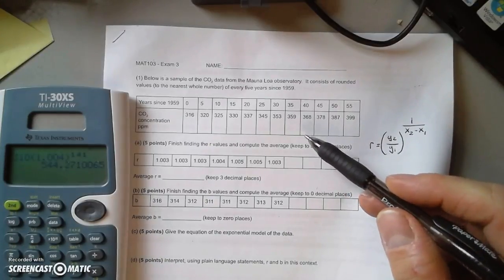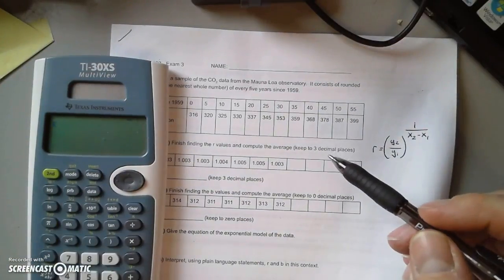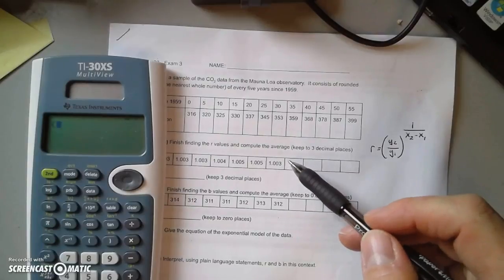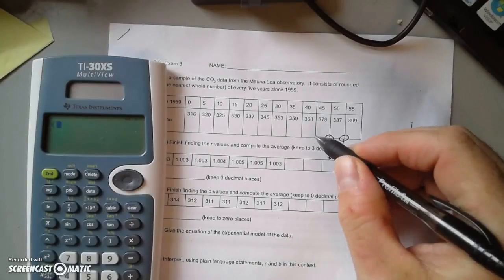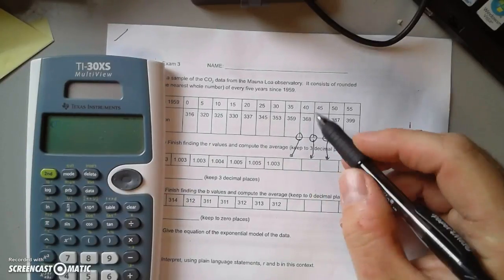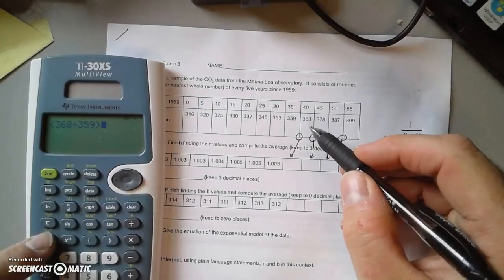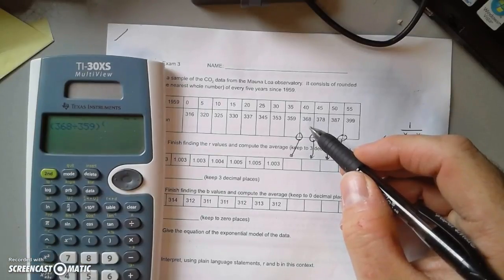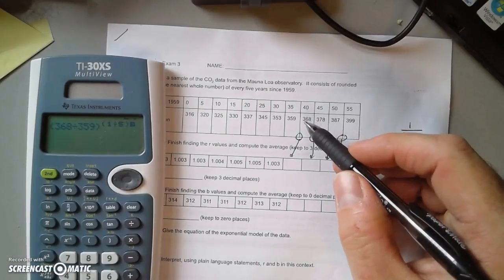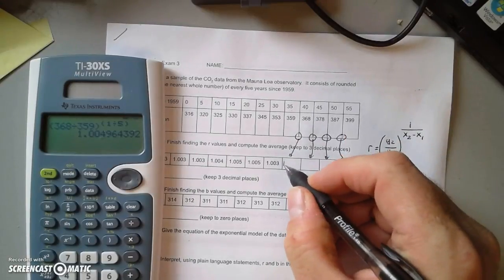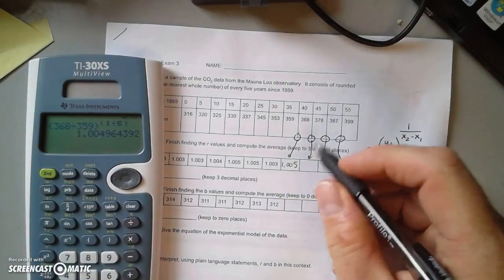So if I go through and do some of these, if your calculator has parentheses, it's nice to use those. So I'd use 368 divided by 359, and then to the power of, that's the caret, parentheses, 1 divided by, the difference is 5 years, so I'll just put 5 in there. And then enter, and I get a number, 1.004. I should round, so there's 1.005.